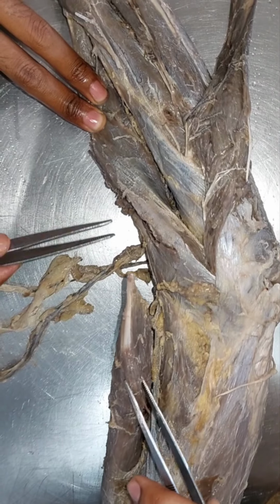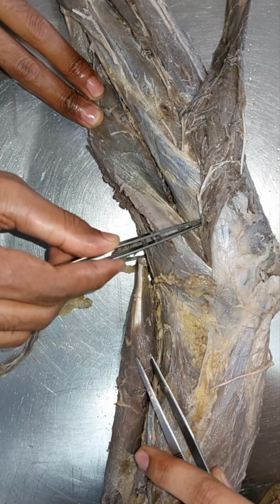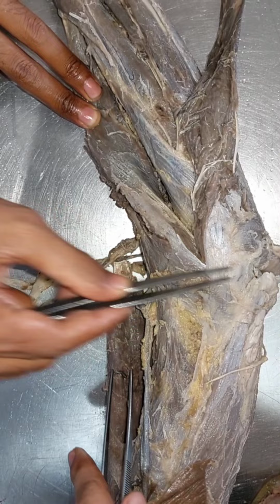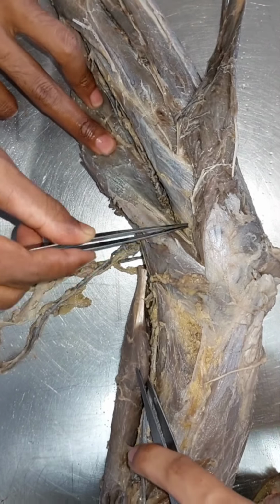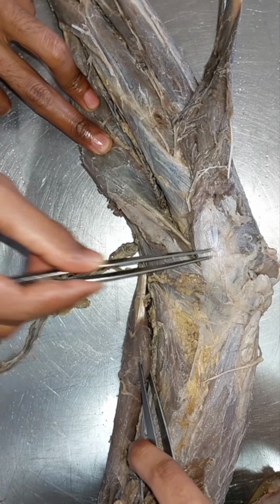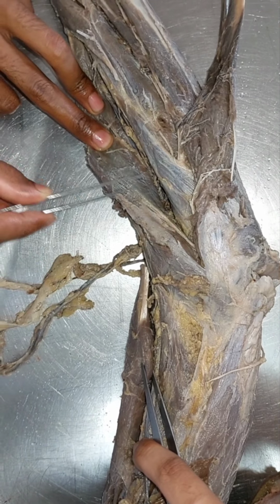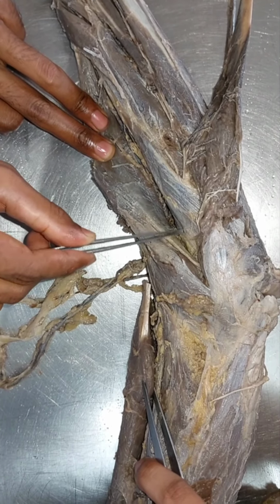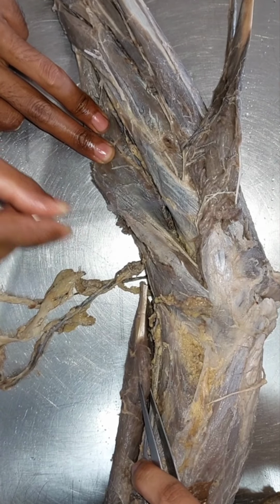The origin of the supinator includes the lateral epicondyle of humerus, annular ligament of superior radio-ulnar joint, supinator crest of ulna, and depression anterior to it. It inserts into the neck and whole shaft of upper 1/3 of radius.